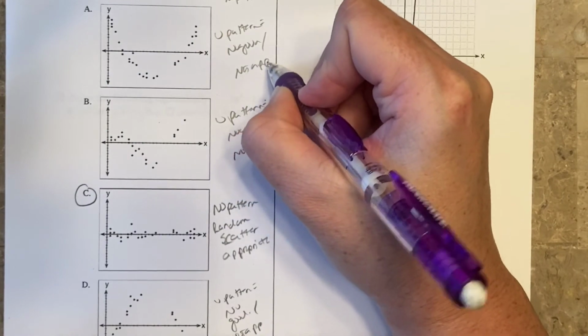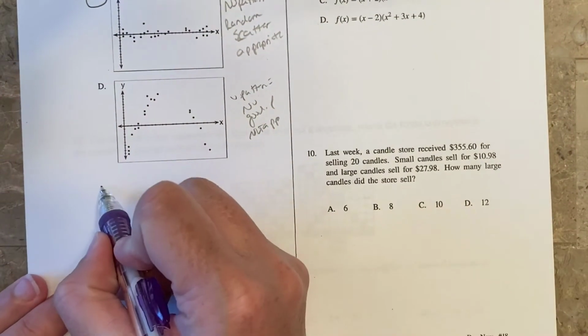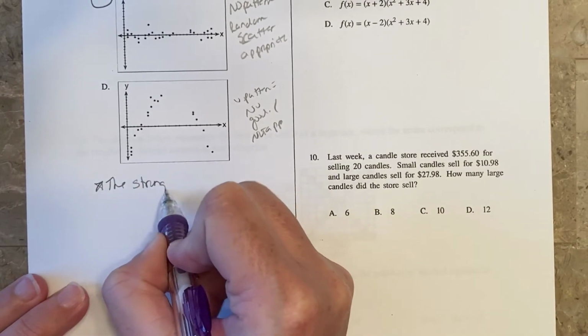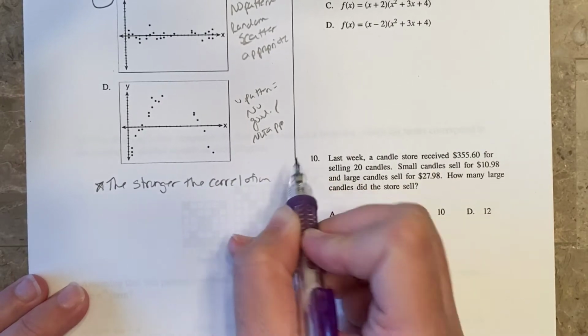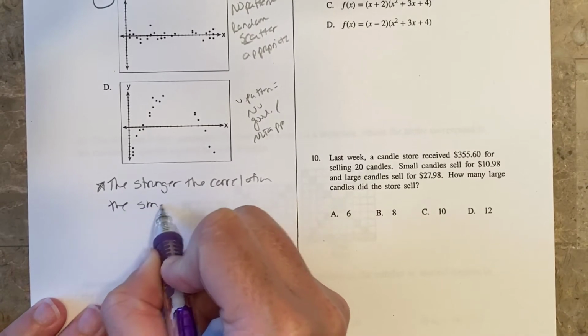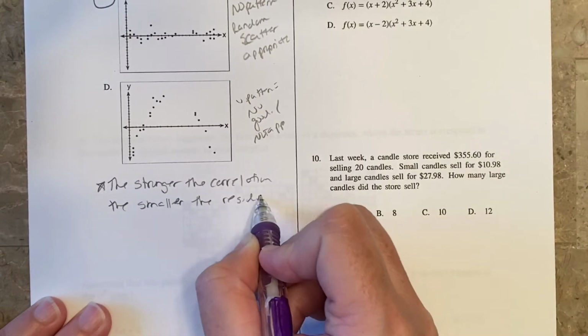Okay, there's one other little thing that I wanted to say with this question, and this is important for high school. That's why I want to go over it. So the stronger the correlation, so the closer the dots are to making that straight line, the smaller the residual.